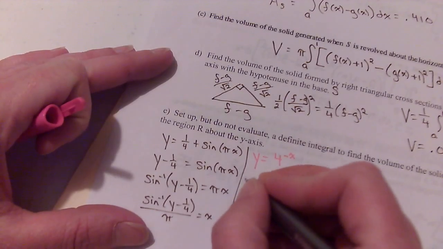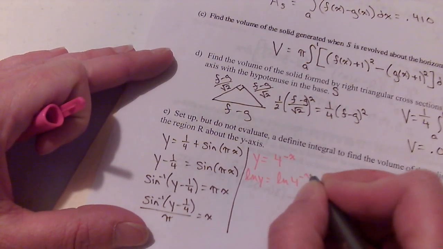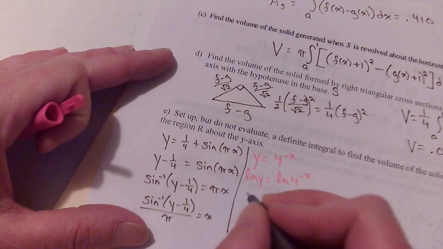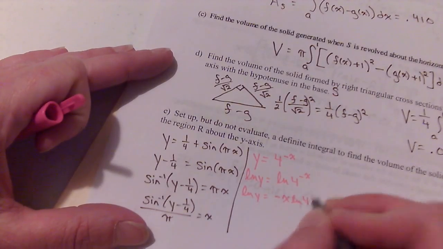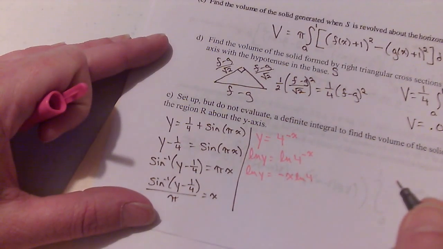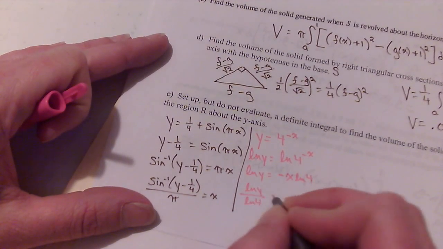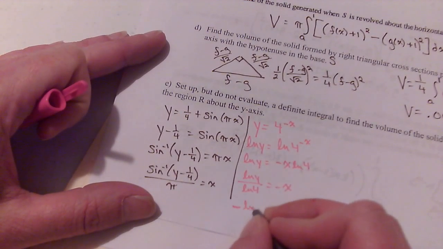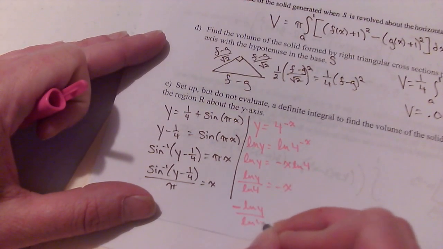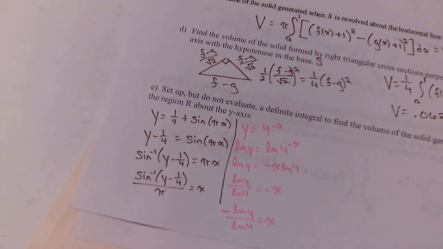Well, the easy way to do this is to take the natural log of both sides, because that's going to come down into the front. Negative x, natural log of 4, divide by natural log of 4, and then divide by negative 1. The good thing about this is we don't actually have to solve it. It says just set it up.